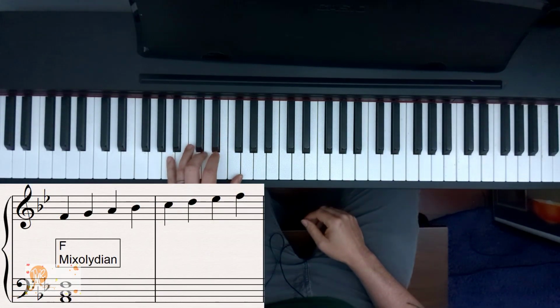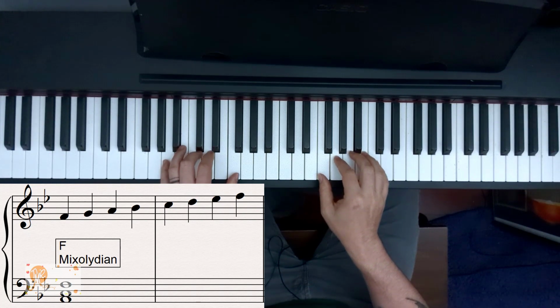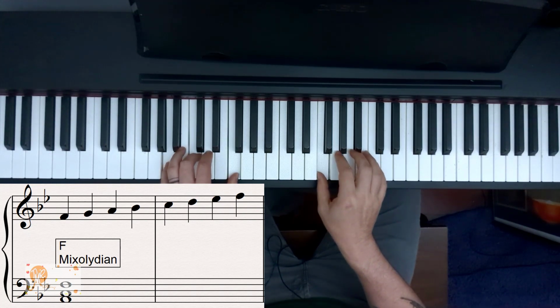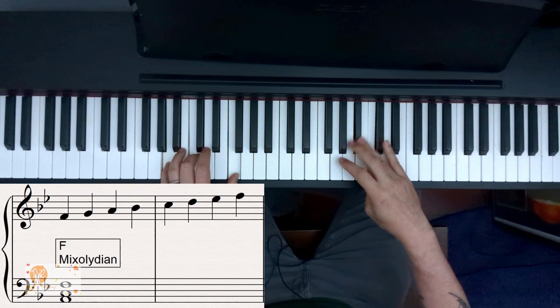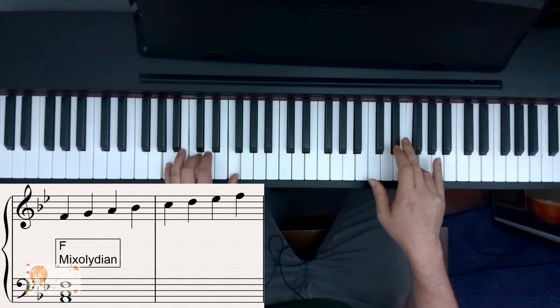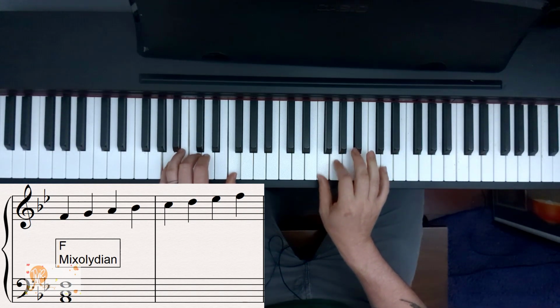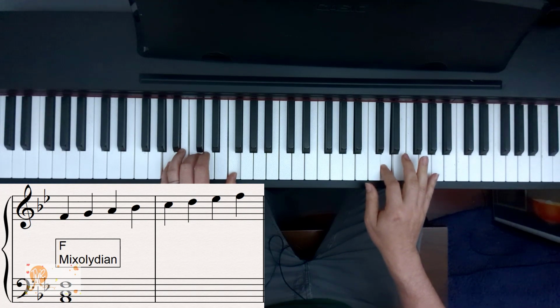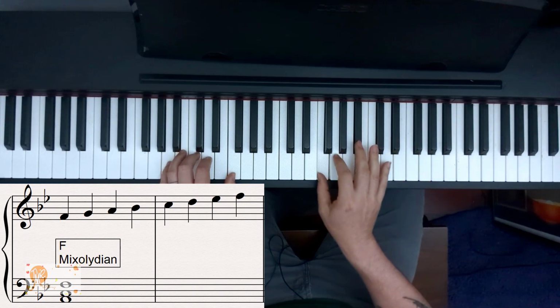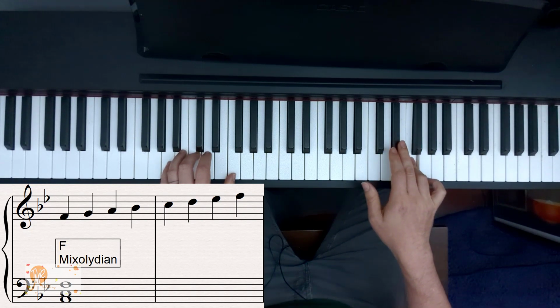Next, we're going to do an F major chord, and we're going to do an inversion of that, of A, C, and F. And for this, we're going to do an F Mixolydian scale. One more time. So F, G, A, B flat, C, D, E flat, F.